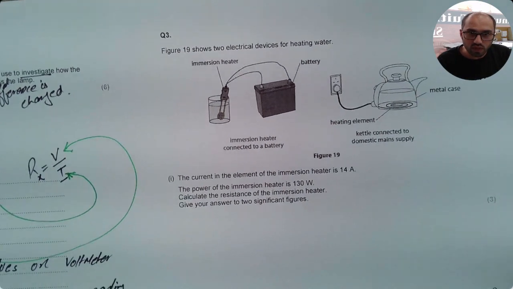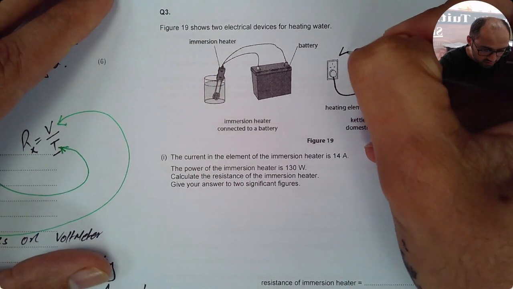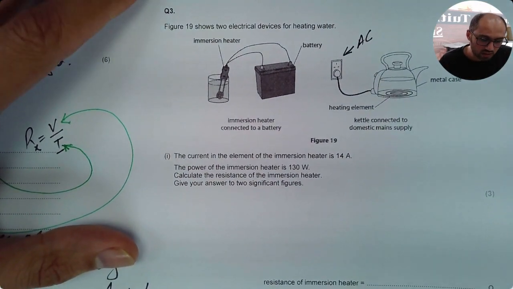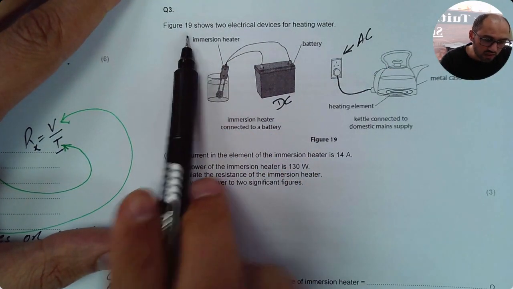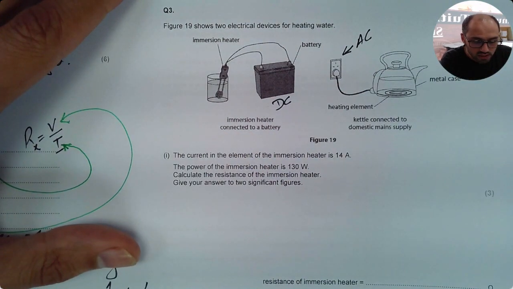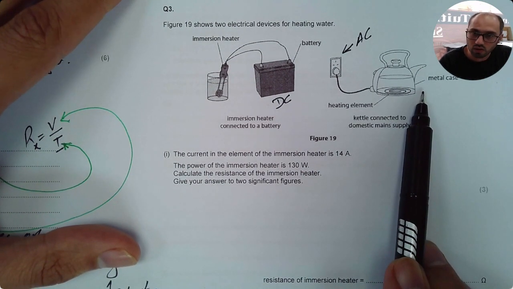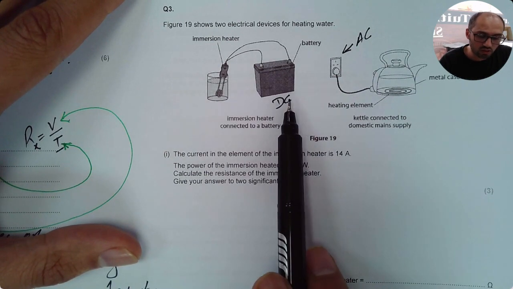Next question. This time you've been given 2 different setups. So this one is AC because it's the supply that we have in our houses, and this is battery, so this is direct current. Figure 19 shows 2 electrical devices for heating water. So you're using 1 and 2. Here you're using a kettle, which is working on alternating current. Here you're using an immersion heater which works on direct current.